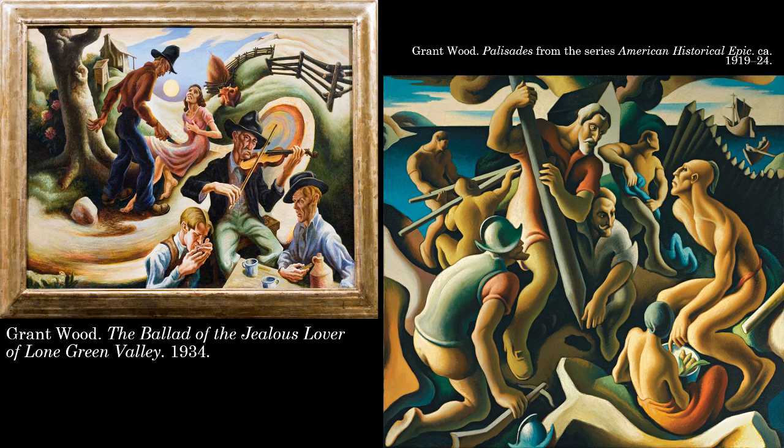And the other work, Palisades, from your book, deals with the arrival of the first settlers to America and their conflicts with indigenous people. And it was from an unfinished series called American Historical Epic, that focused on the shared experiences and struggles of ordinary people rather than great feats or abstract concepts that were the subject matter of so many murals. But in both these works, you can see his characteristic undulating forms and vibrant colors.